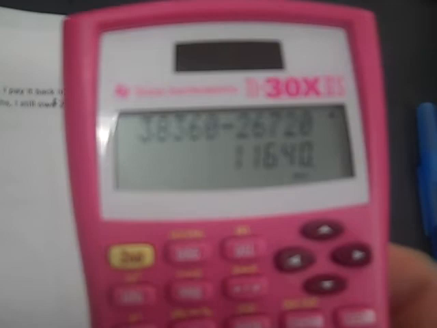Okay, so the money, you got $38,360 and $26,720. And then the months, you got 24 minus 48. Okay, so in the numerator, 38,360 minus 26,720 is 11,640. Then 24 minus 48 is negative 24.